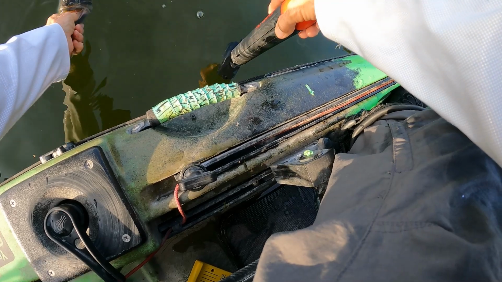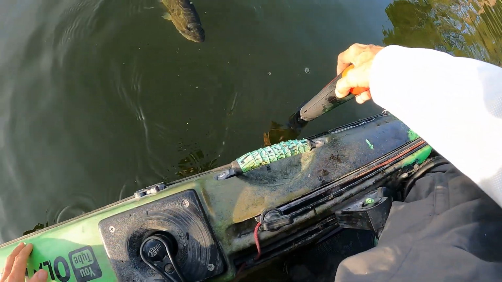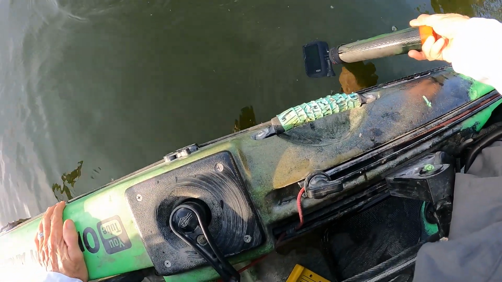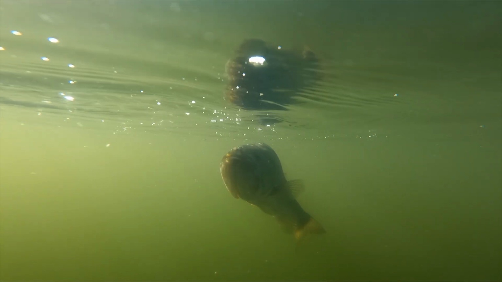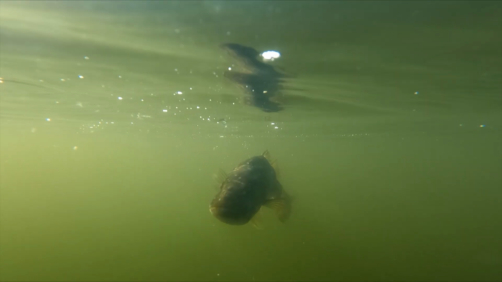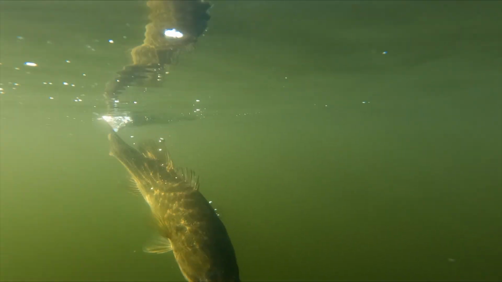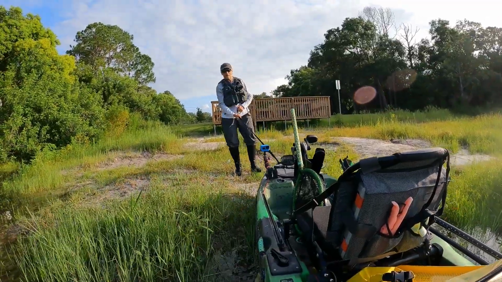Let go, buddy. Let go. You old battle axe, you.